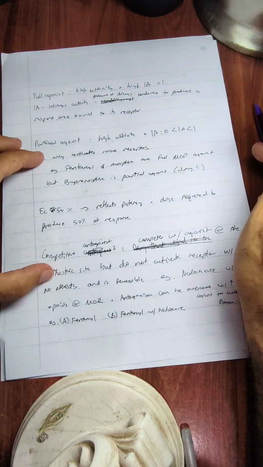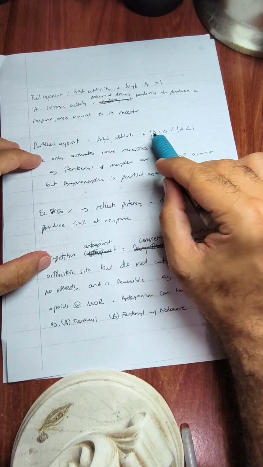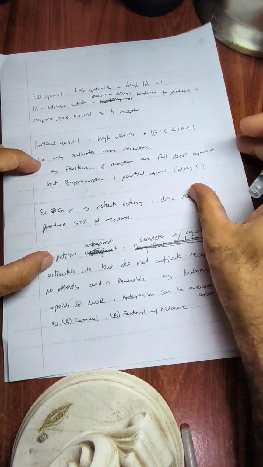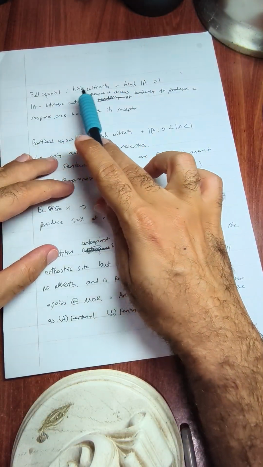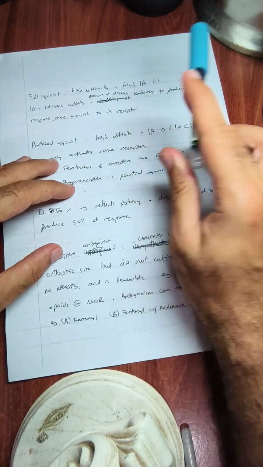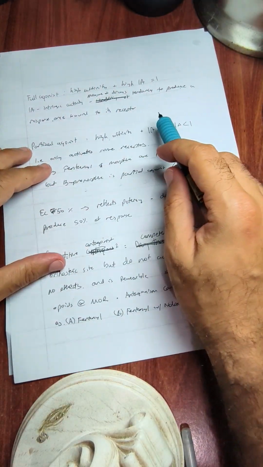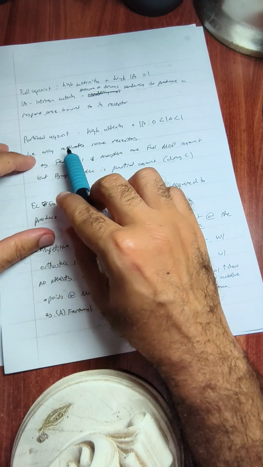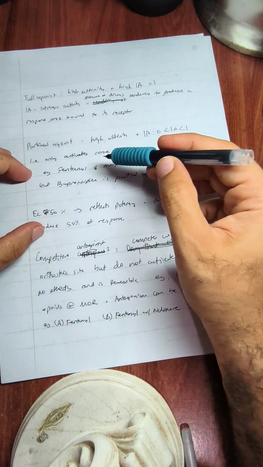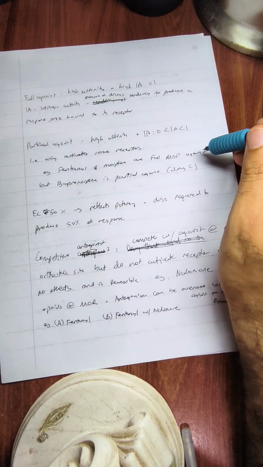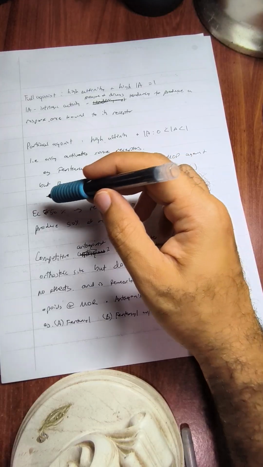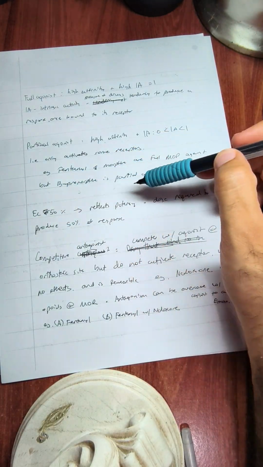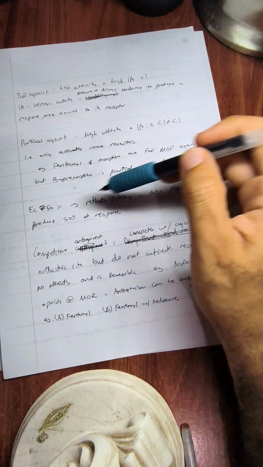Then you have partial agonist. So partial agonist is again high affinity plus IA. What did we say that potency was? It was affinity plus efficacy. That's what it depends on. And so agonist also depends on affinity and IA as well as the partial agonist. It only activates some receptors. So fentanyl and morphine are full mu opioid agonists, but bup is a partial. So that's drug C. EC50 reflects potency, the dose required to produce 50%.